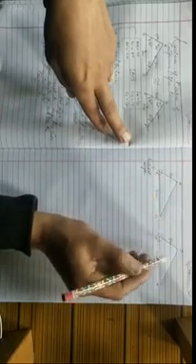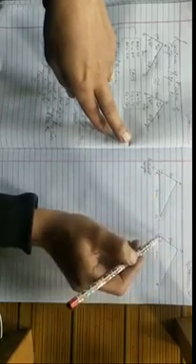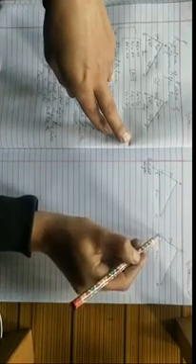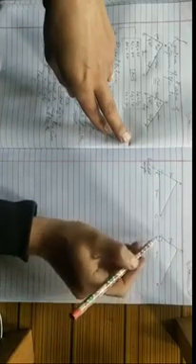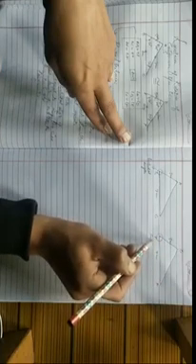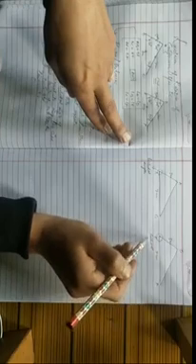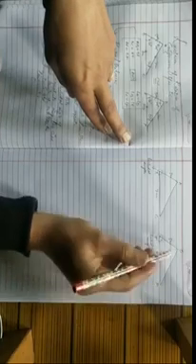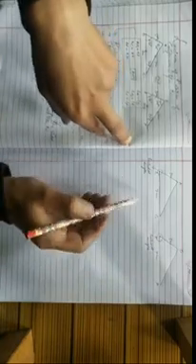Similarly, in triangle DEF, we see that E is the angle included by DE and EF, and we say that angle E is the included angle of DE and EF sides of triangle DEF.